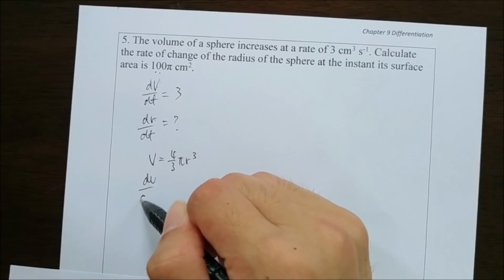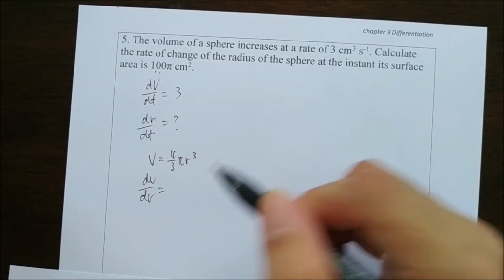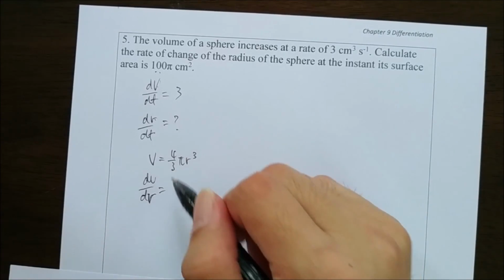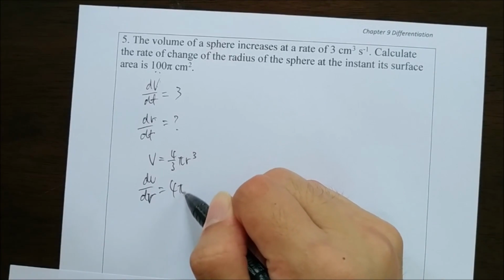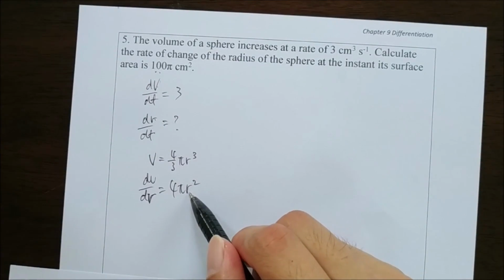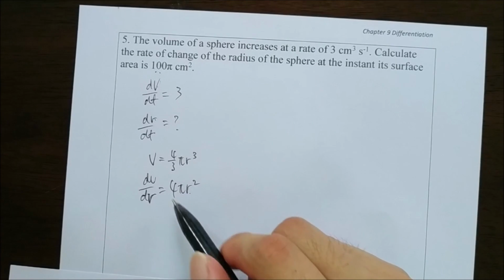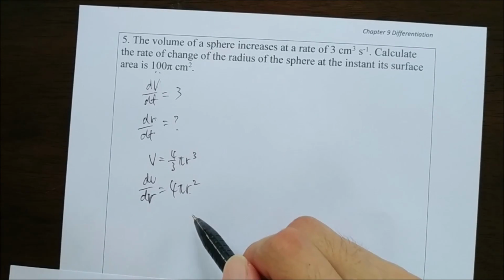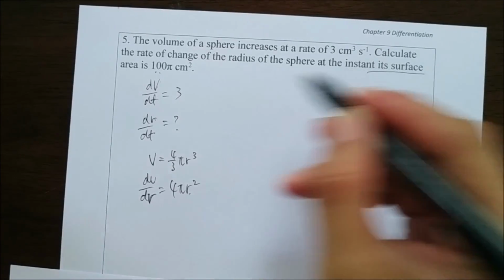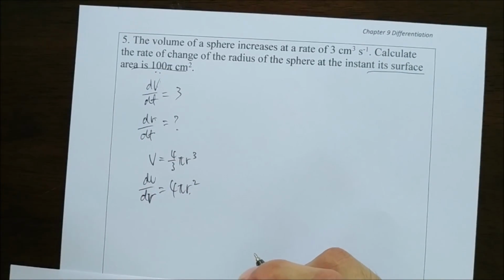To find dV/dr, we find the first derivative of this with respect to r. So you get 4 pi r squared. Now we need to find the value of r in order to find the value for dV/dr. To find the value of r, we need to use this information: when the surface area is 100 pi.